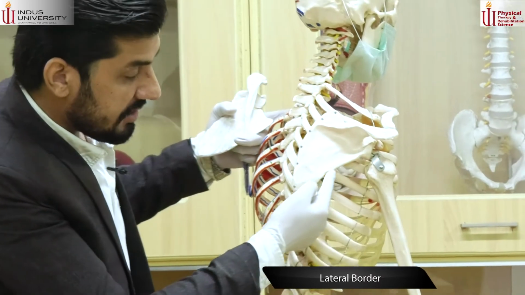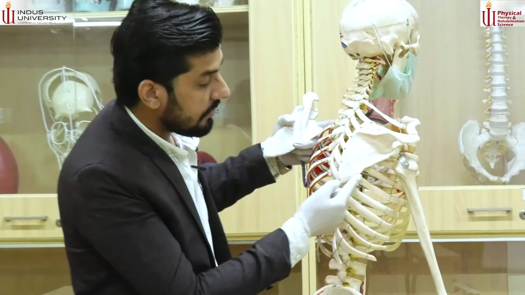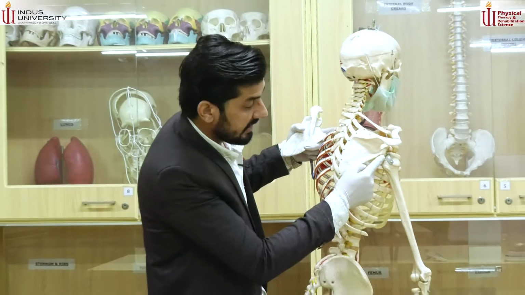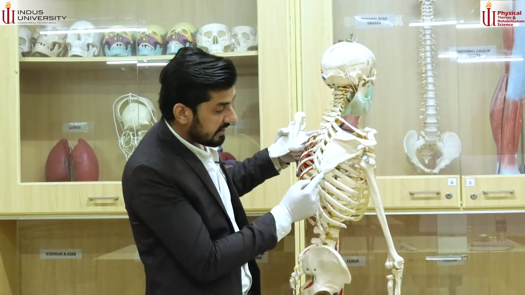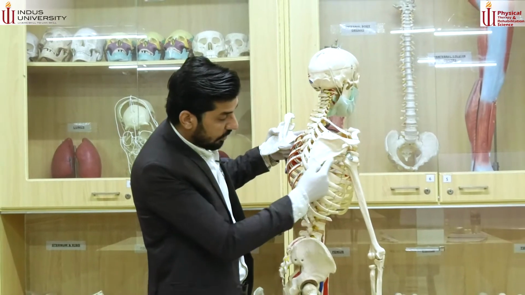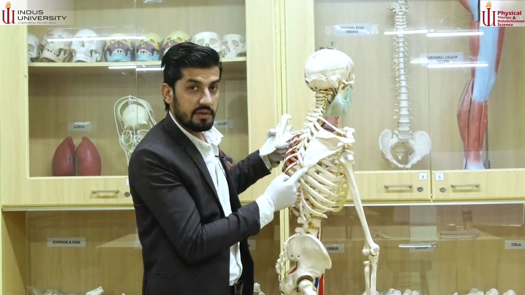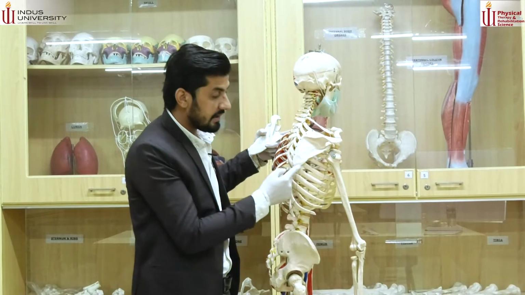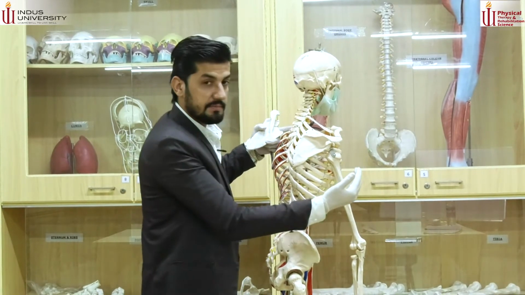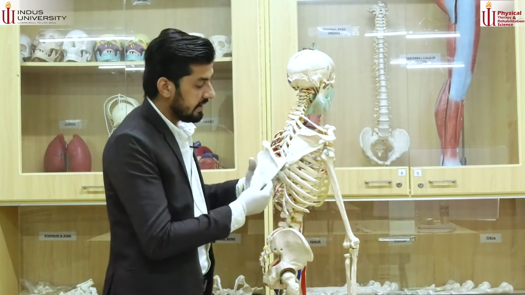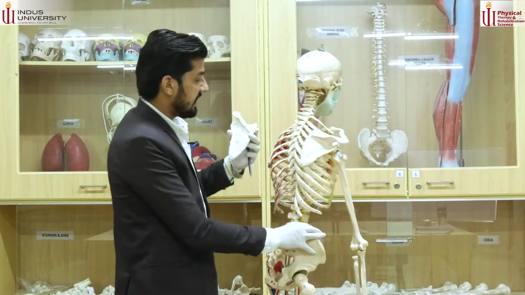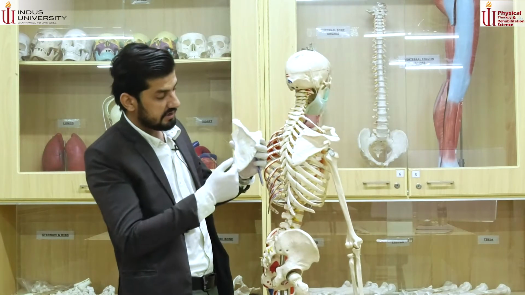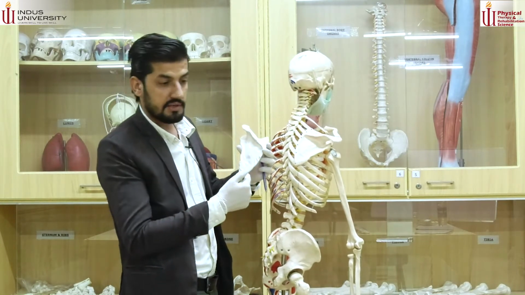Then this is the lateral border, and this is also called the axillary border, right from the glenoid, we will study this too, glenoid cavity to inferior angle. This is the inferior angle. So this whole border is your lateral border, and this is also called the axillary border because it's in relationship with your axilla. If I show you, this one is your left scapula, that would be the lateral aspect, and this is the medial border.